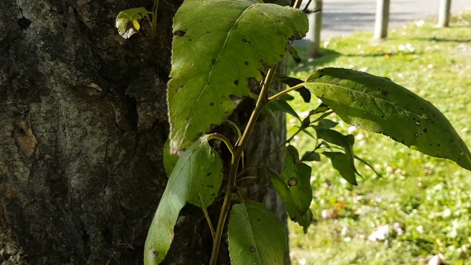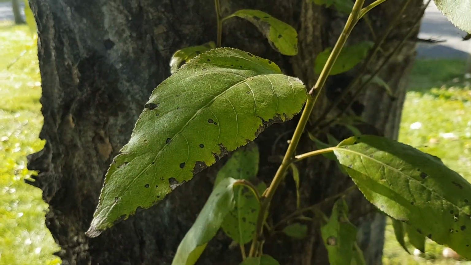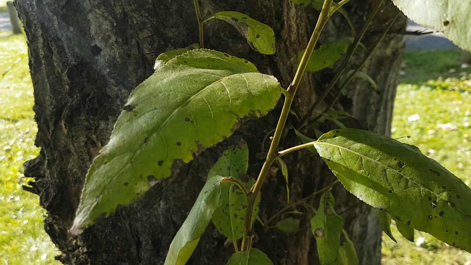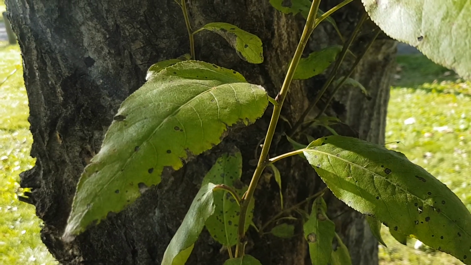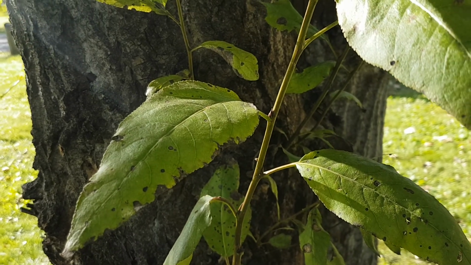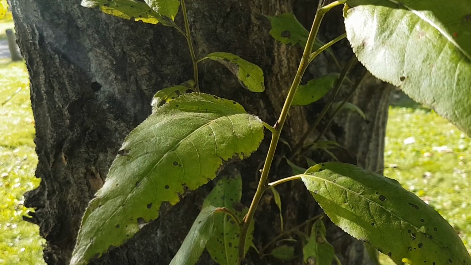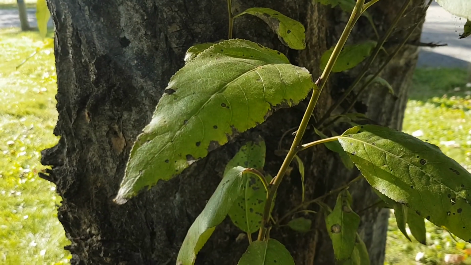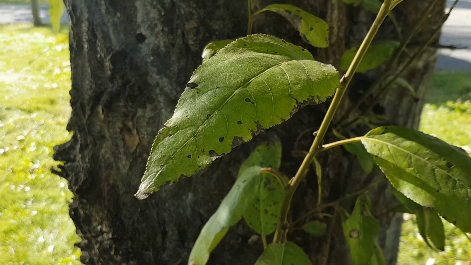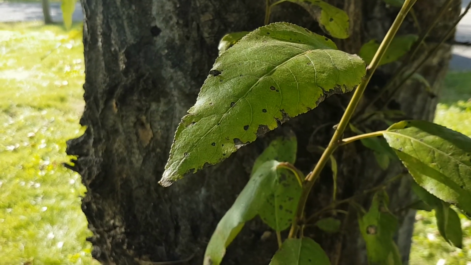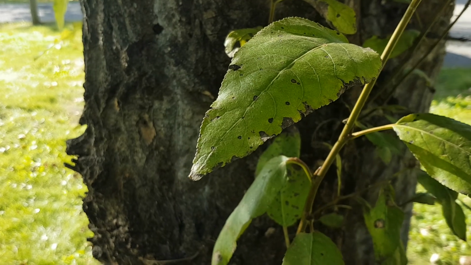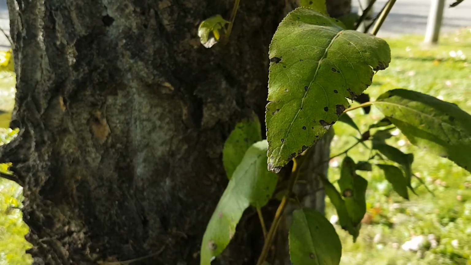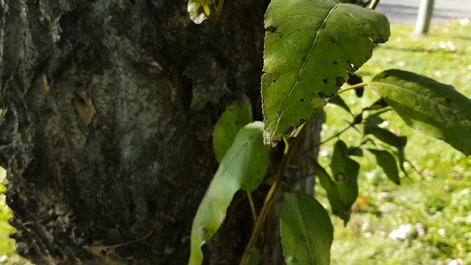So cottonwood have fairly large leaves. They're thick and kind of oval with a rounded heart-shaped base. If you were confused with aspen, aspen has much more rounded heart-shaped leaves. The cottonwood have much more oblong, larger leaves.